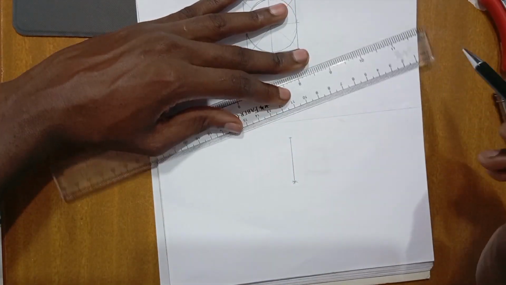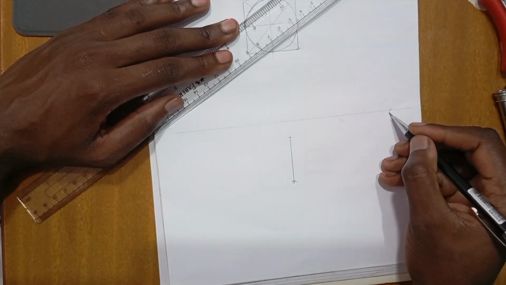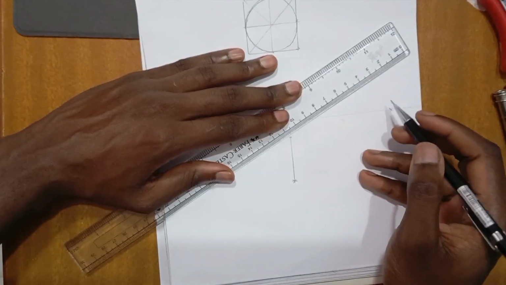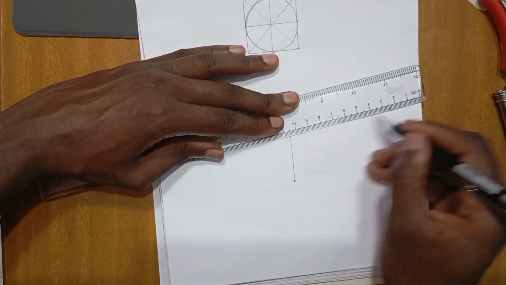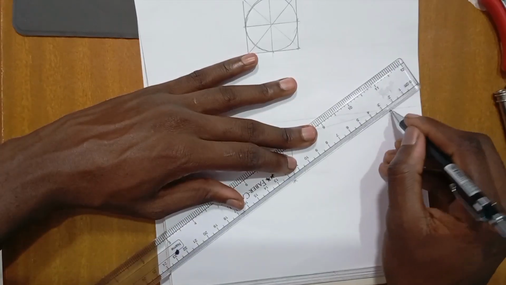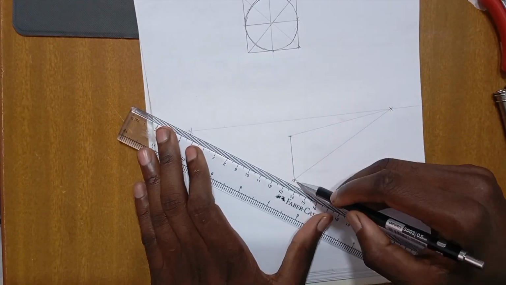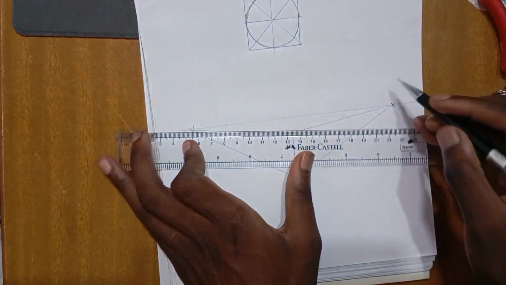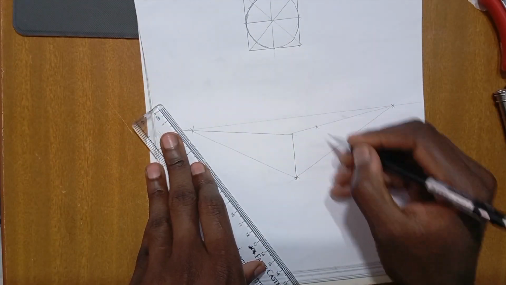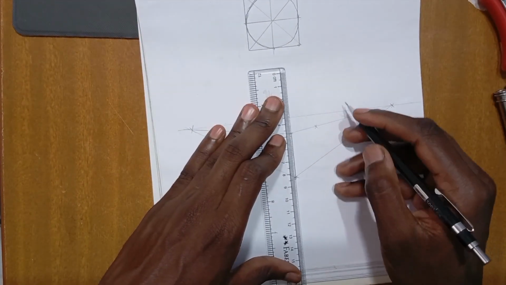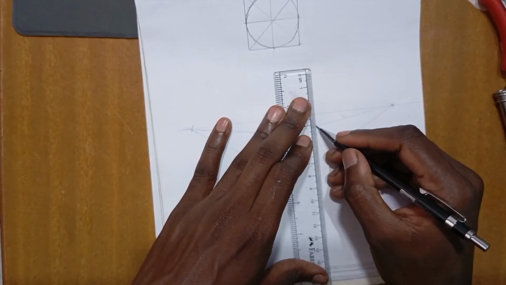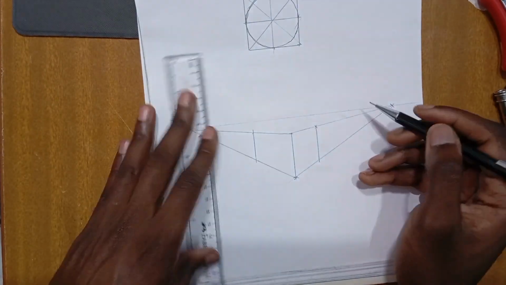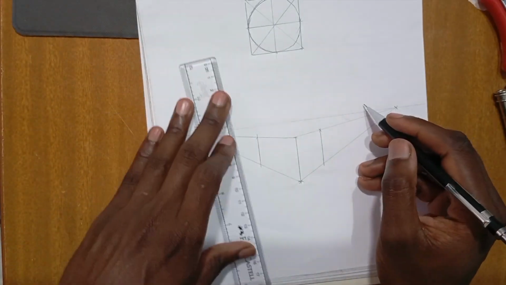So for this case, let's use a perspective line here and here. So this is like a 2-point perspective. Once you have connected this point to this point, from this point to that point using the perspective lines, then you again choose a point, you align it carefully there, and on this point as well, very careful.